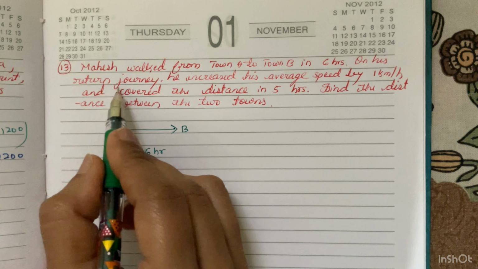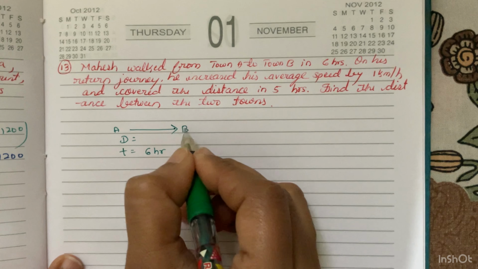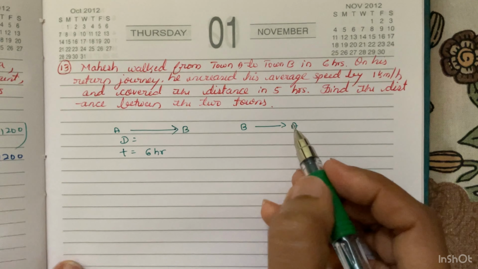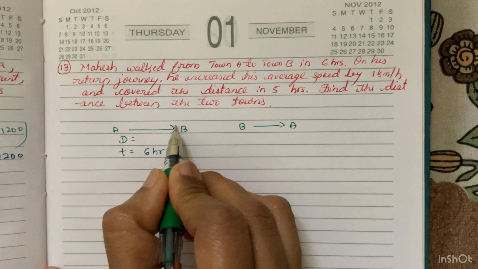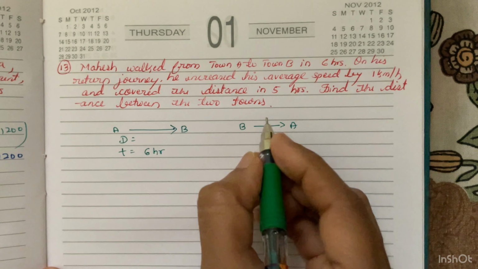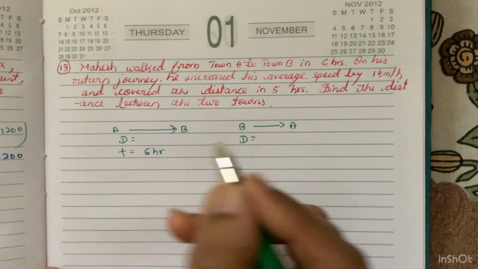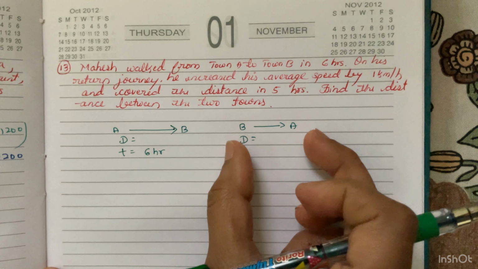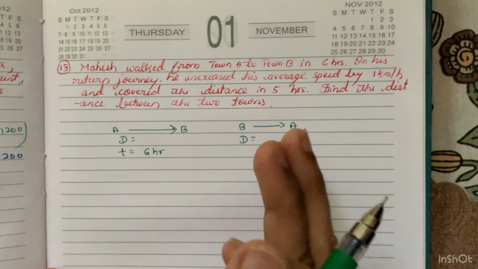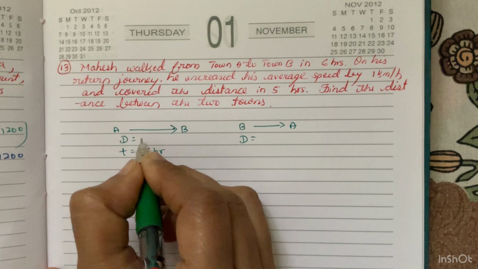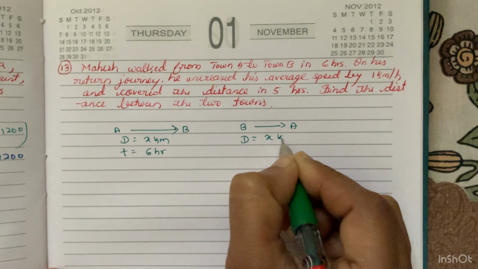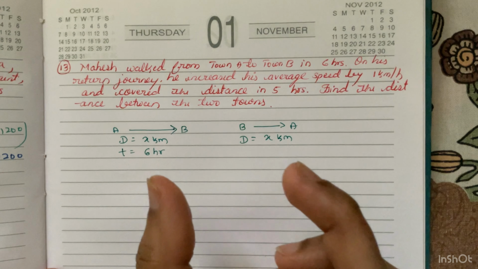On his return journey, he's coming from B to A, so I'm writing here B to A. He went from A to B, and again he's returning from B to A. In this case, the distance will remain the same, right? I'm writing here D equals X kilometer, and this side also D equals X kilometer. Why? Because the distance is the same here.